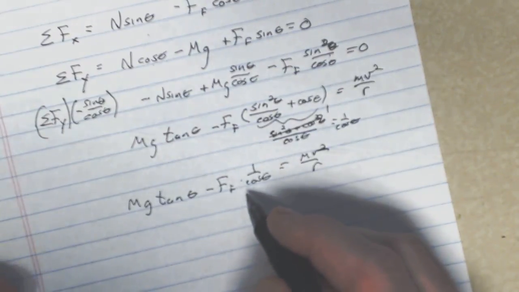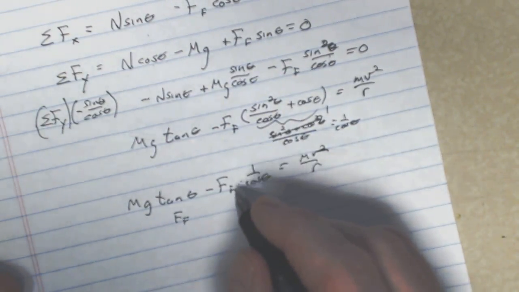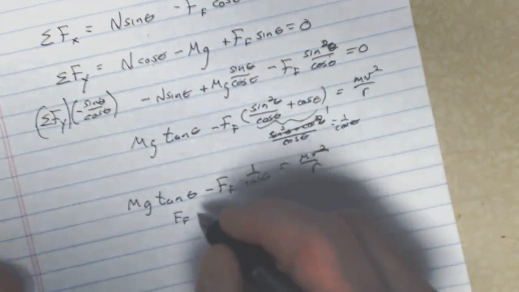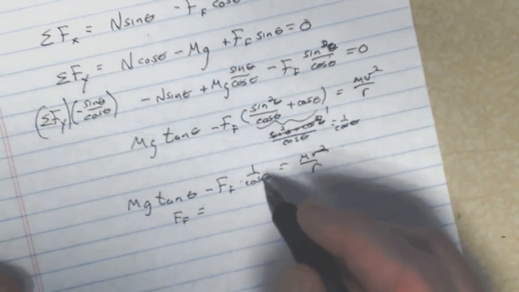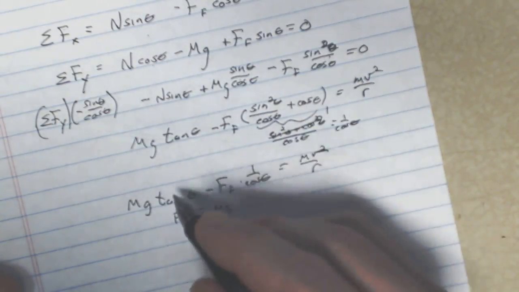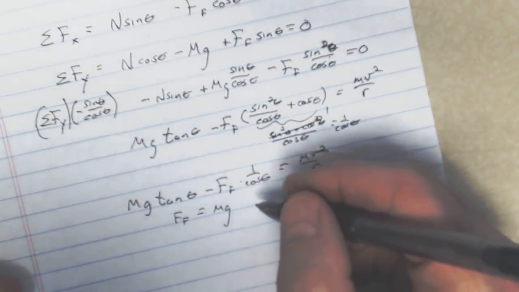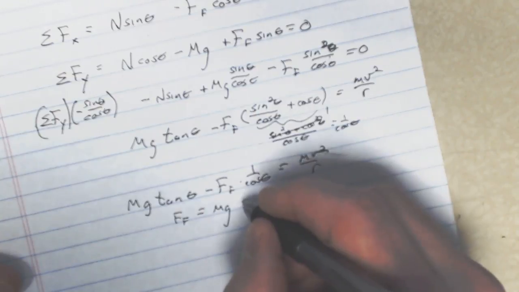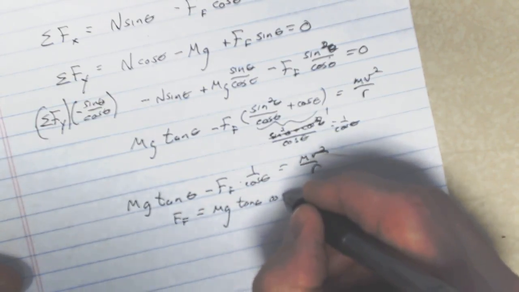And I can rewrite this to solve for the force of friction. The force of friction, then, I'll just take this over to that side basically, but then flip it again. So I'll have to multiply through by cosine theta. So I'll have that's equal to mg. Now tan theta times cosine theta, remember tan theta is, well, I'll just write it out for you. Tangent theta times cosine theta.